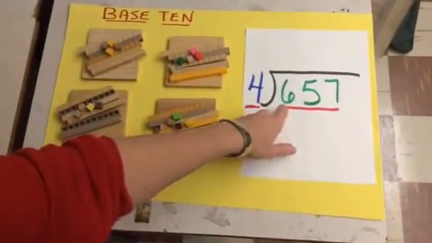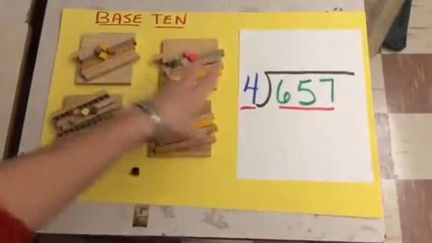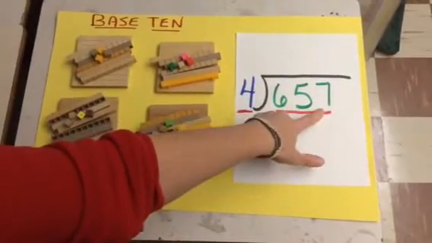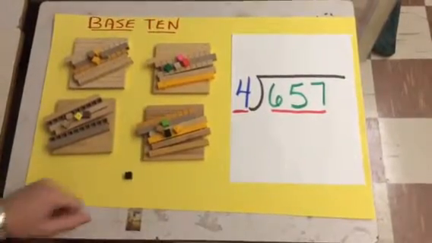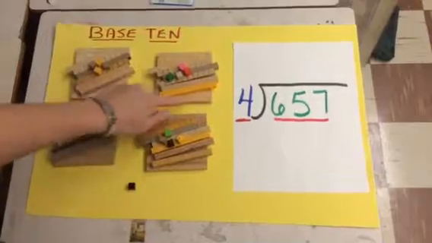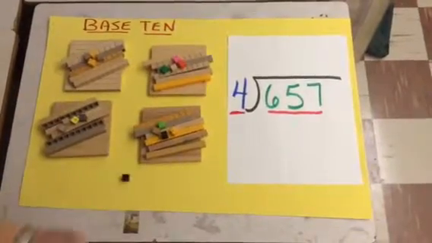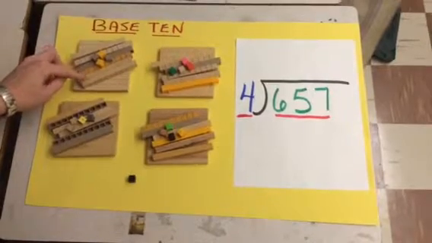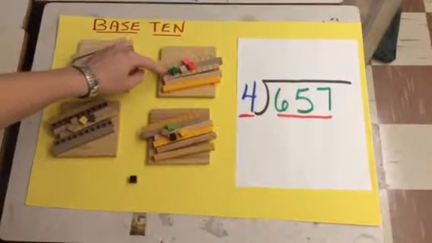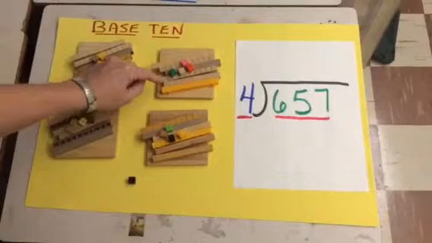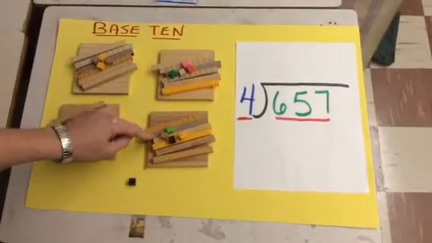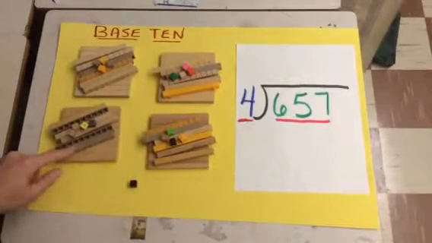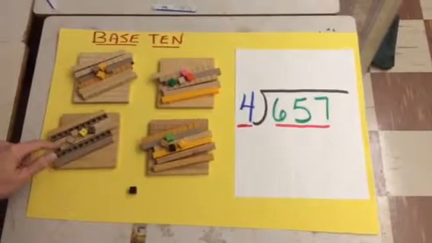So remember, we have to go back and look and add all of our base 10 up. Do we come up with the dividend of 657? So let's count up our hundreds first. 100, 200, 300, 400. We're going to go to our tens. 410, 20, 30, 40, 50, 60, 70, 80, 90, 500, 510, 20, 30, 40, 50, 60, 70, 80, 90, 600, 610, 20, 30, 40.